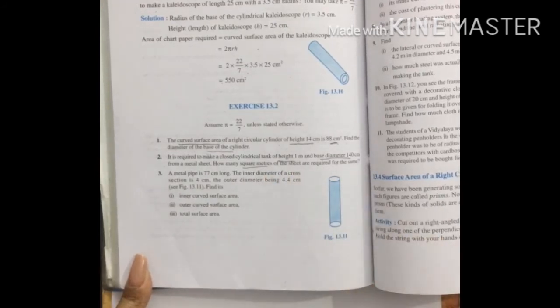Now here I get the indication. The answer should be in square meters. So the area of the sheet that I'm going to calculate should be in square meters, and for that the dimensions must be in meters. So I'll be working with both dimensions in meters. I'll be converting the radius into meters before I start with my calculations.